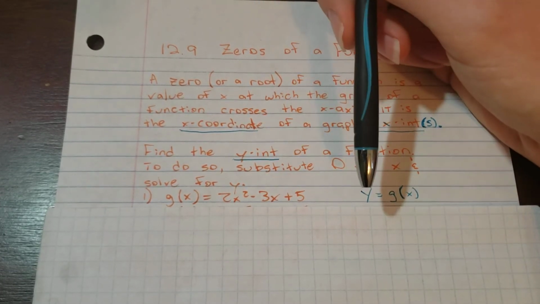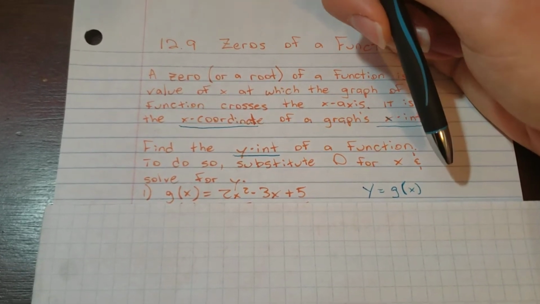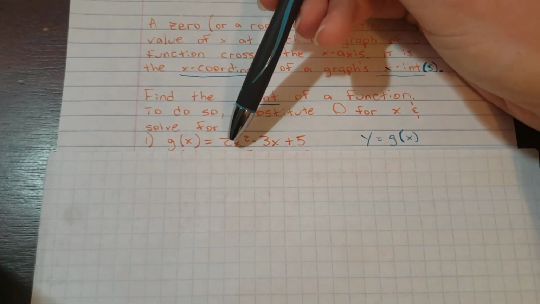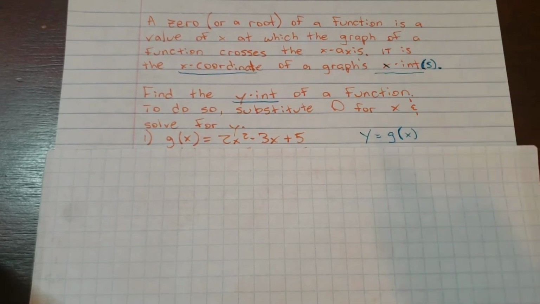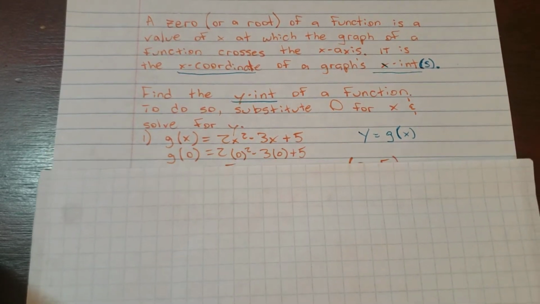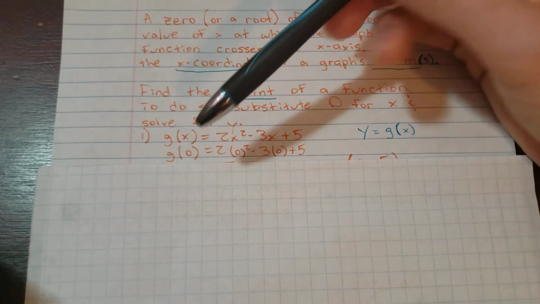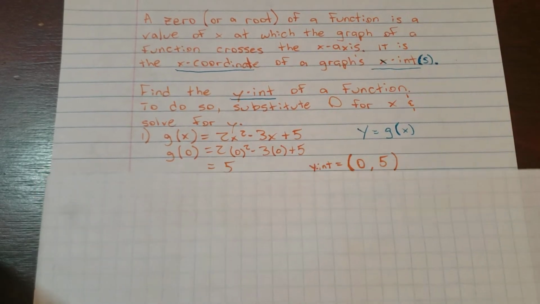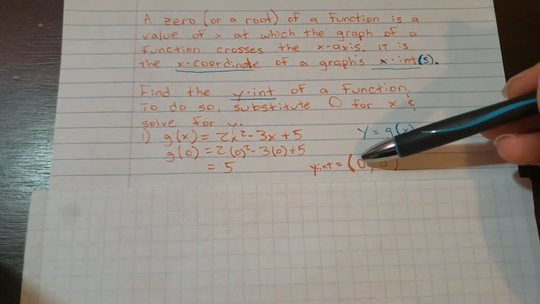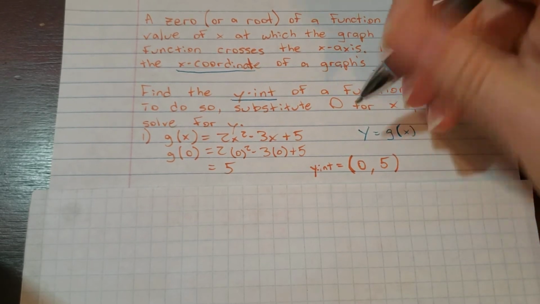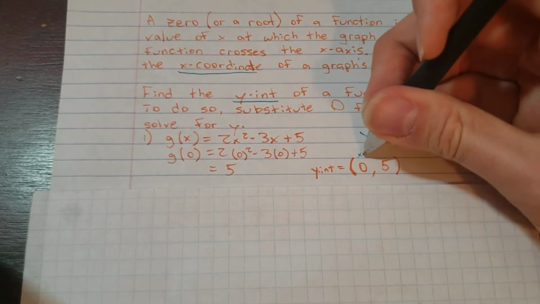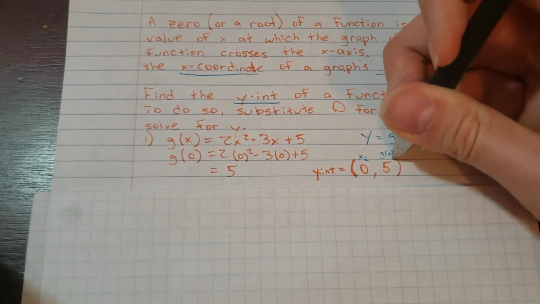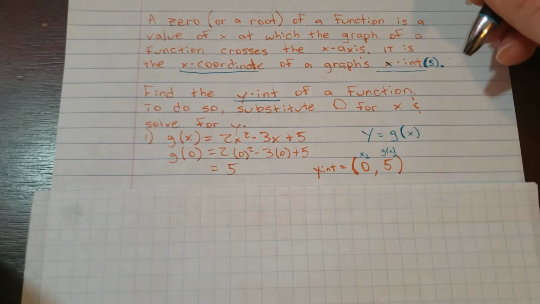So all we're going to do is plug in 0 for x and solve for g of x. Well, a lot of us recognize that our constant is the y-intercept, and that's what we're proving. g of 0, when we substitute 0 in for x, we're just going to get 5. So our y-intercept, where x is 0, g of x, the function at x, is 5.